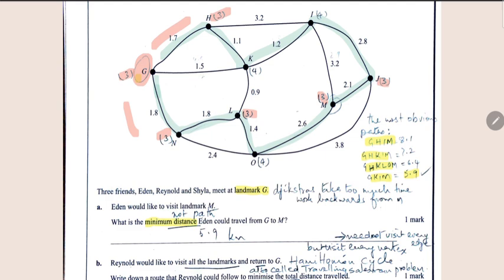Now, H does not connect to another odd vertex, so leave this, okay? Now, if you look at N, it does connect to L, both are odd degree vertices. And the other pair of vertices with odd degrees is JM.